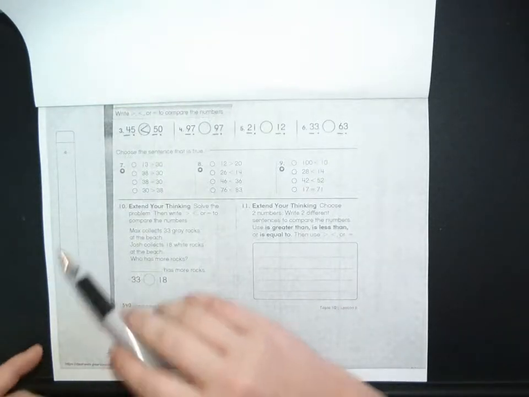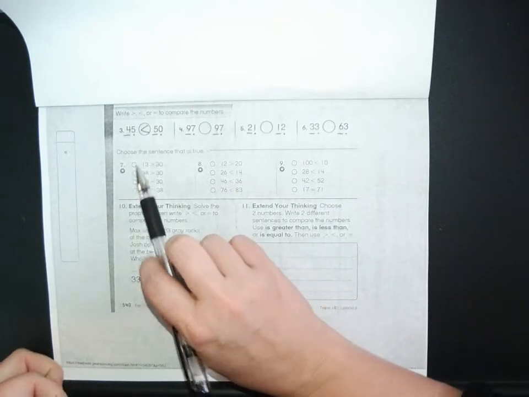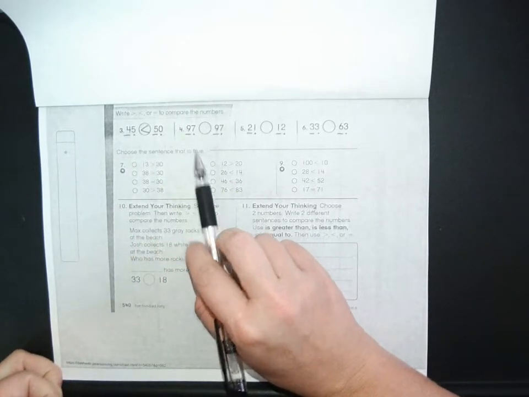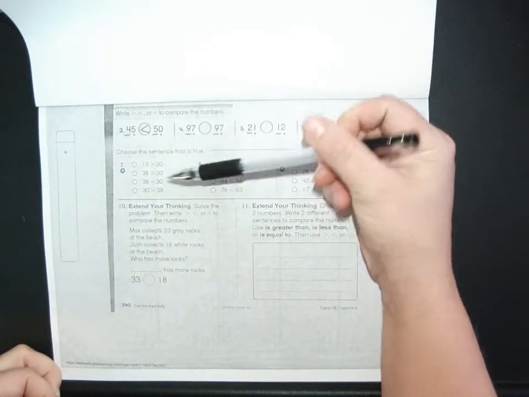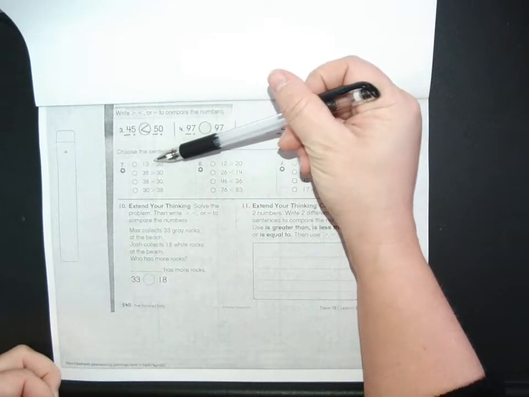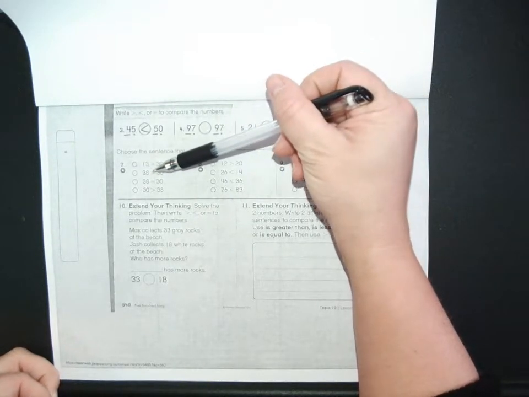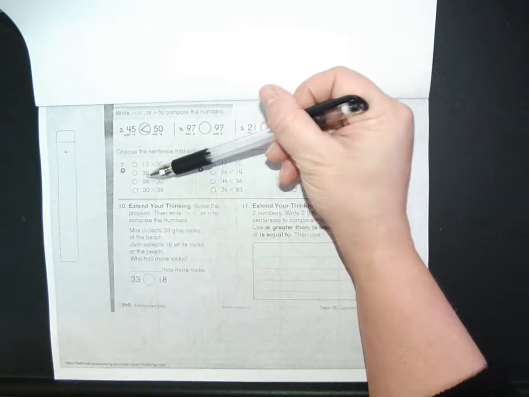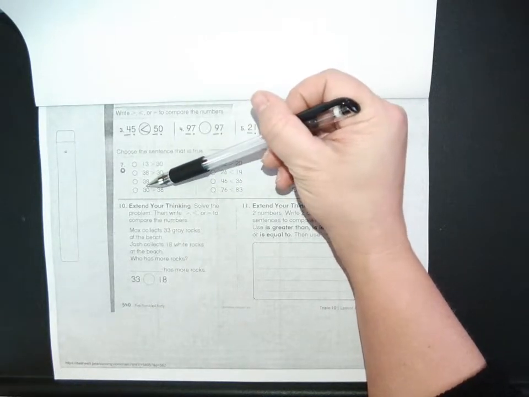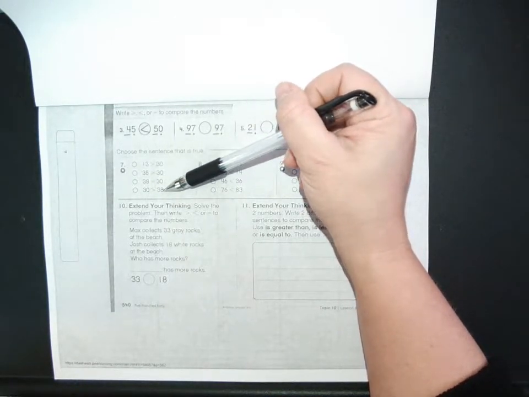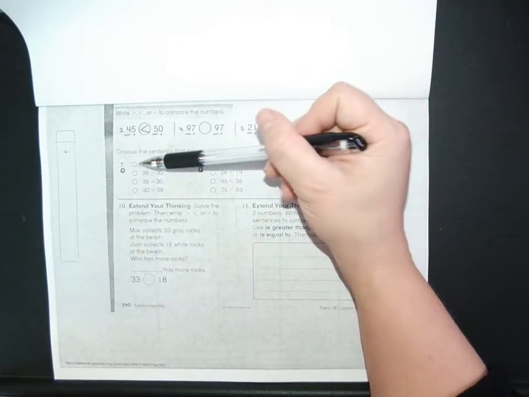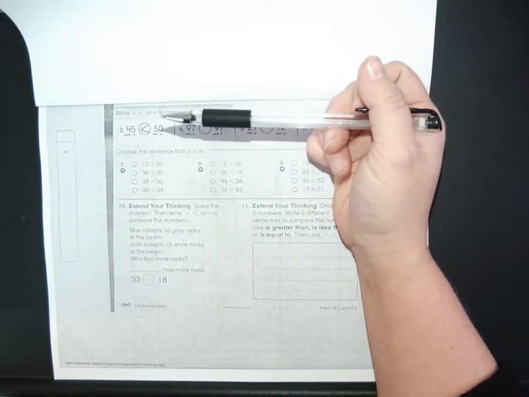Okay, now we're ready, and we'll do 7, 8, and 9. So it says, choose the sentence that is true. Look at the numbers. This says 13 is greater than 30, 38 is greater than 30, 38 is equal to 30, or 30 is greater than 38. So you need to bubble in the answer that is true.